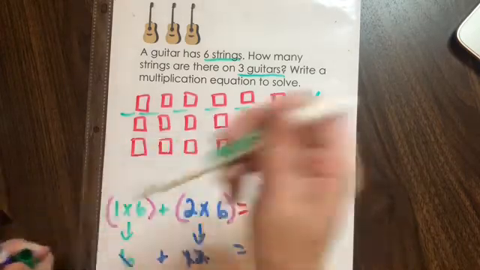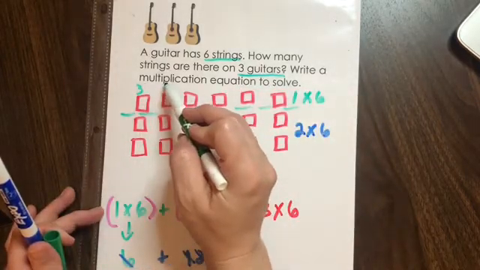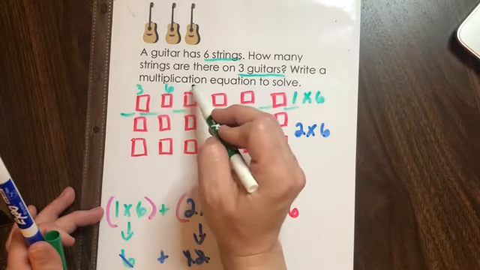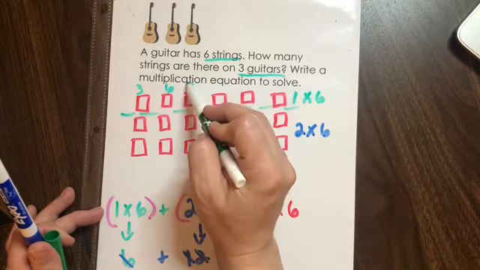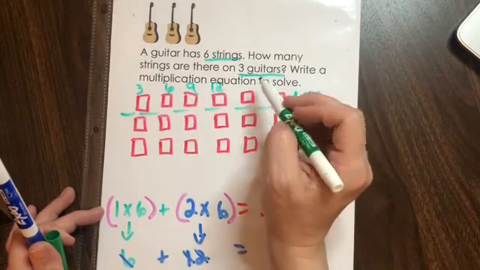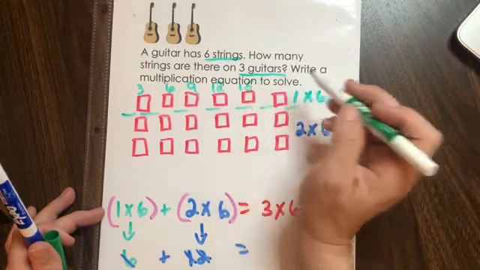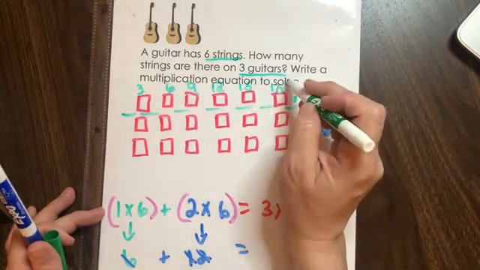So let's skip count by 3s. 3 plus 3 is, shout it out, plus 3 is, plus 3 is, shout it out, what's 12 plus 3? Keep skip counting, 3 more is 18.